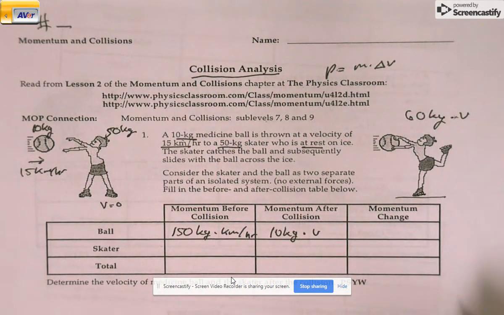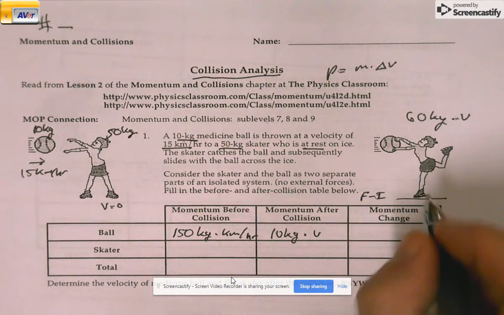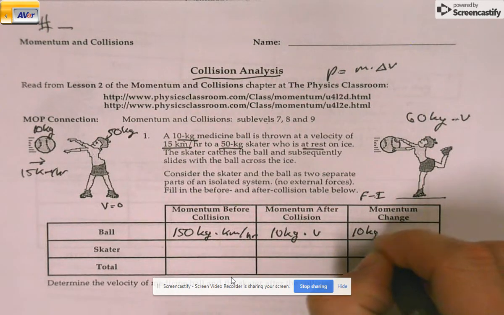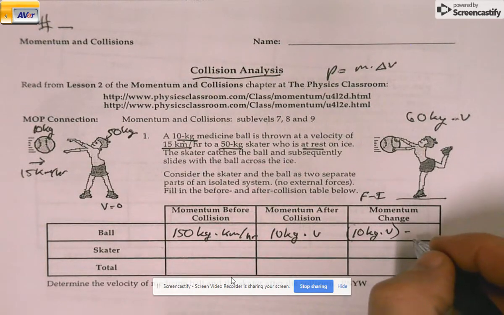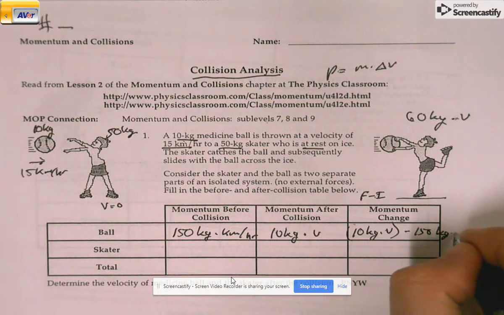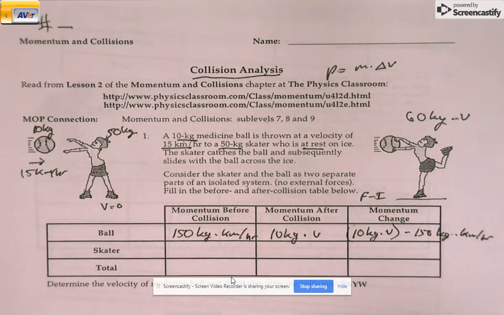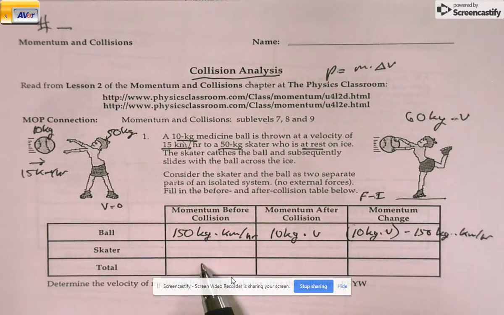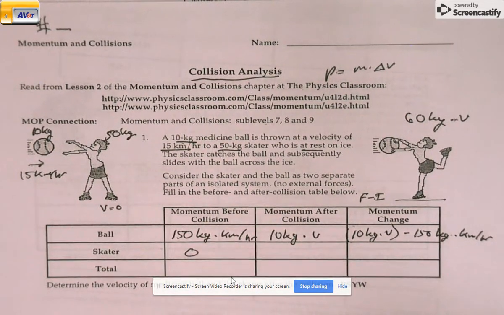Remember, change is just final minus the initial. So the change in momentum for the ball is 10 kilograms times velocity minus 150 kilograms times kilometers per hour. Now the skater, before the collision, was at rest, so she had 0 momentum.